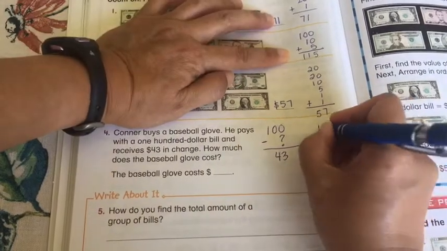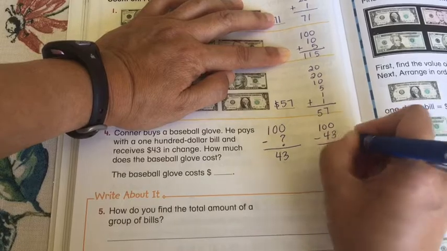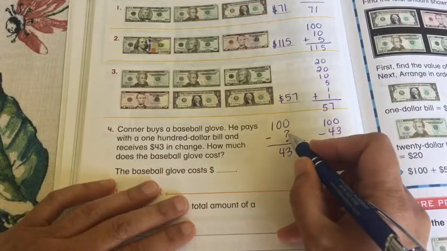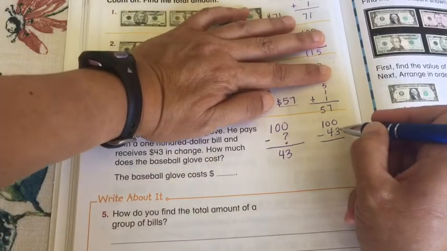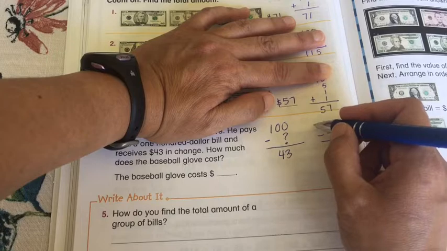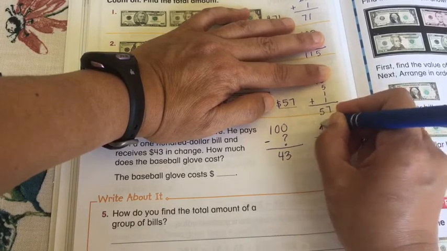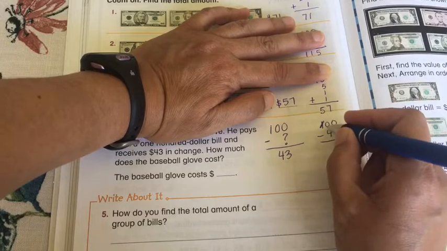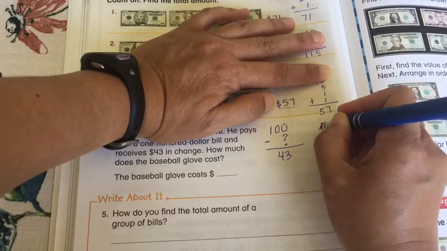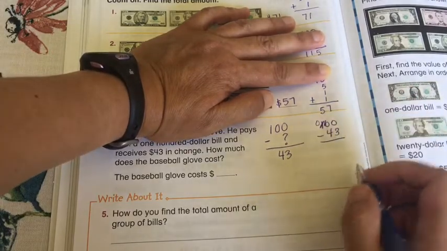So I'm going to take 100. I'm going to subtract 43 from it. And whatever I get here is how much this baseball glove costs. All right, I can't take 3 away from 0. I can't borrow from the tens, so I need to go to the hundreds place. I have 10 tens there, so I'm going to borrow all 10 tens, and I'm going to move them over here. So I say I have 10 tens, and I have 0 now here.